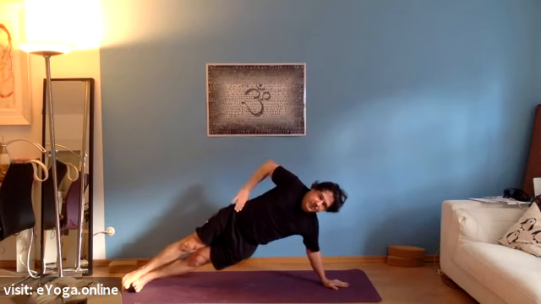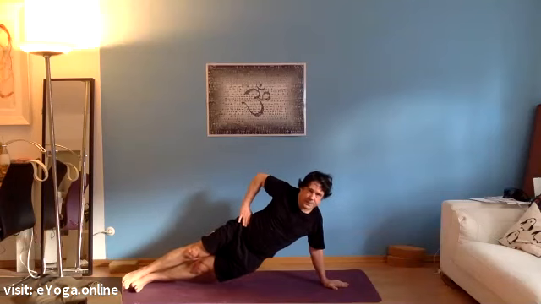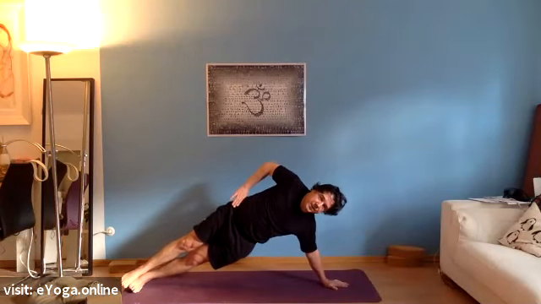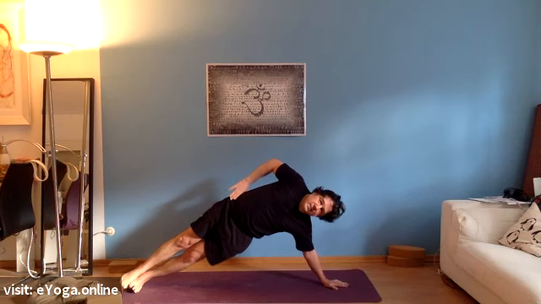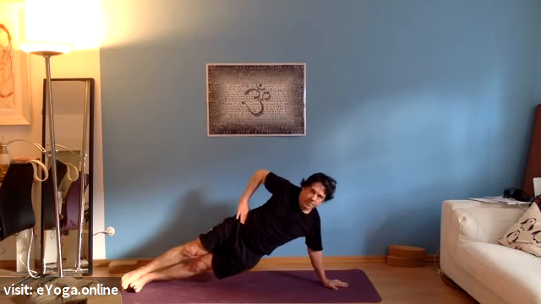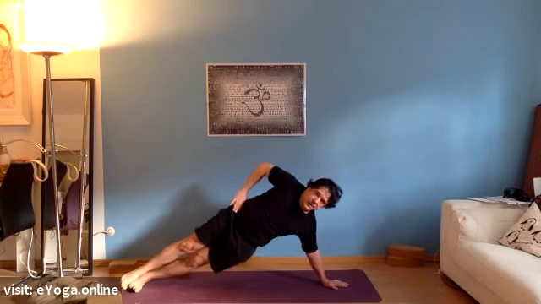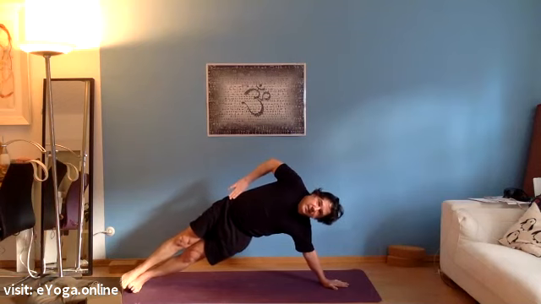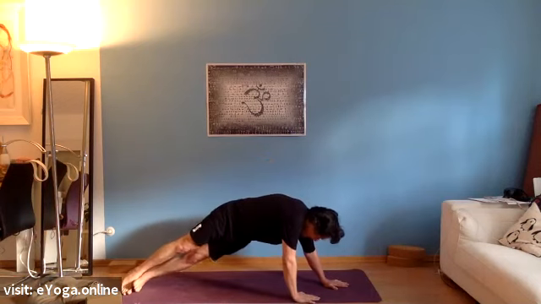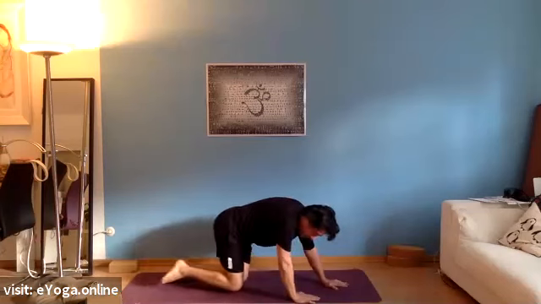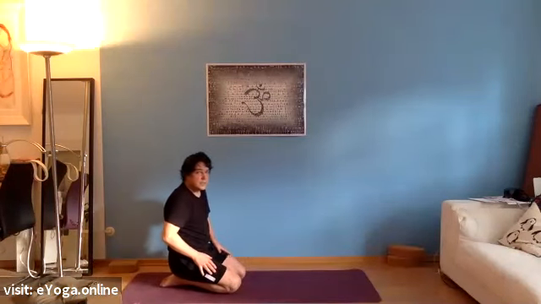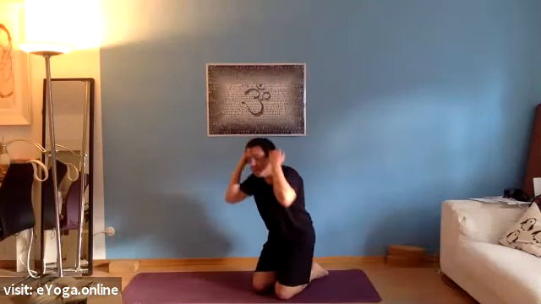Lower our hip. 2 more times. Raise our hip. Lower our hip. And raise our hip. Back to the middle. Hand down. And go on your knees. I'm going to change the other side.